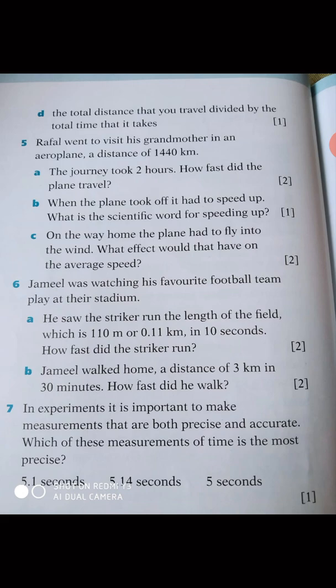Fifth one. Raphael went to visit his grandmother in an aeroplane a distance of 1440 kilometers. So your distance is given. The journey took 2 hours. How fast did the plane travel? So here again we have to find how fast means you have to calculate the speed of the plane. So we'll use the same formula, speed formula. Speed is distance divided by time. The distance in this sum is 1440 and time is 2 hours. So 1440 divided by 2 will give us 720. So 720 kilometer per hour is the answer.